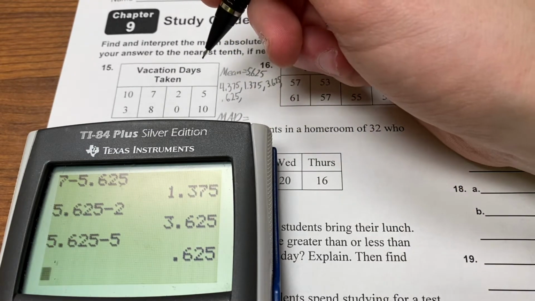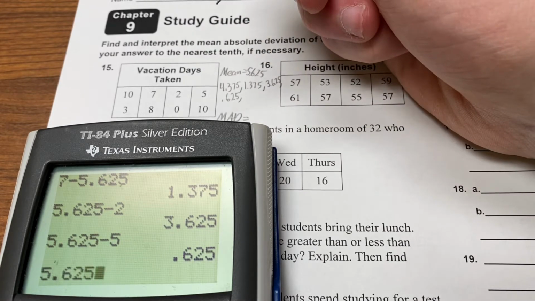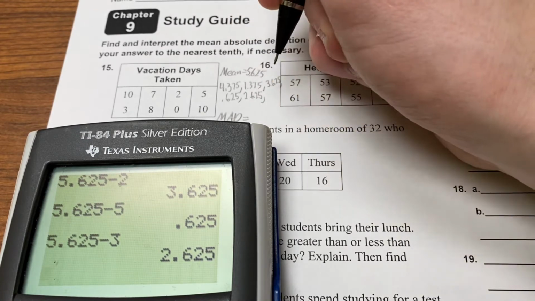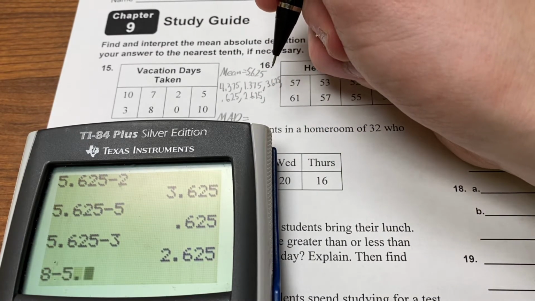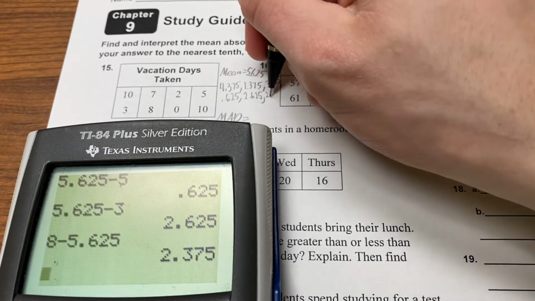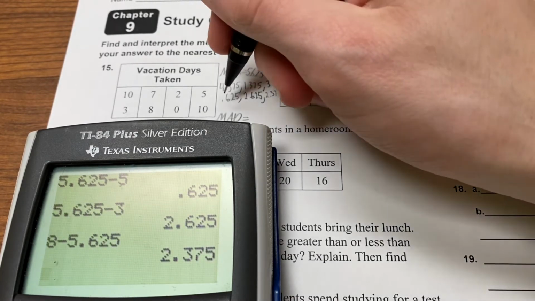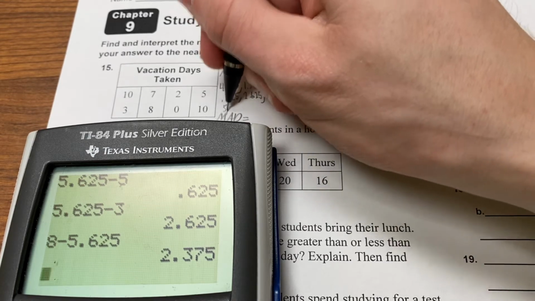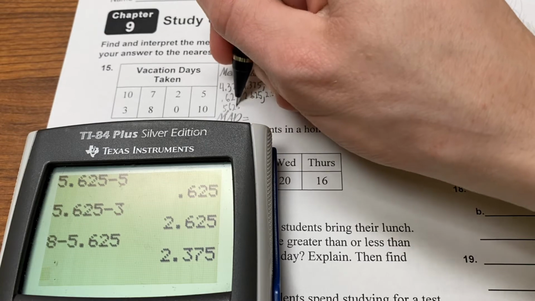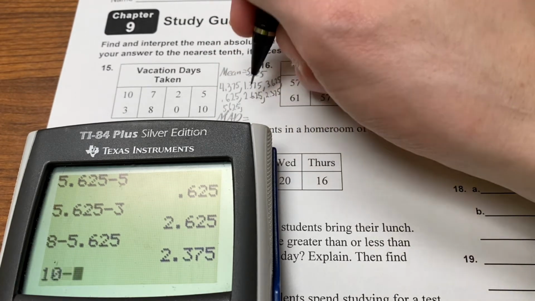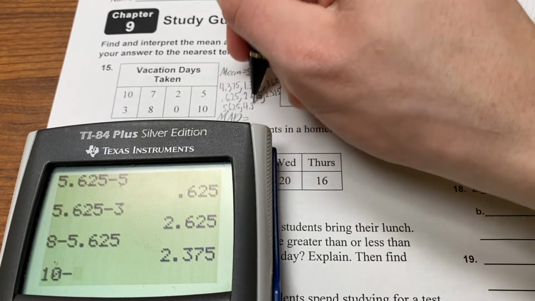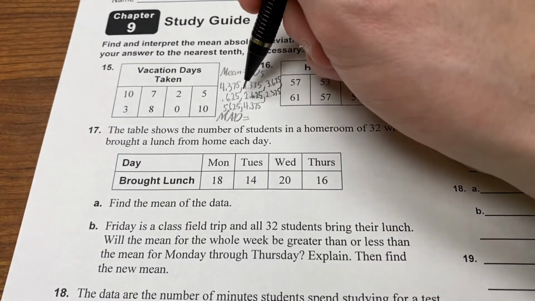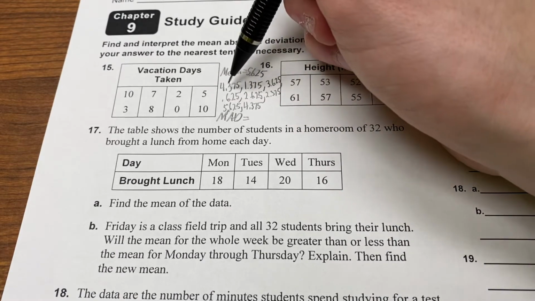All right, next up we have 5.625 minus 3. That gives us 2.625. 8 minus 5.625 equals 2.375. And then we have 0, so we have just 5.625. And then 10 minus 5.625, which is 4.375. That's probably kind of hard to read, but these are our 8 values made into differences between their value and the mean.